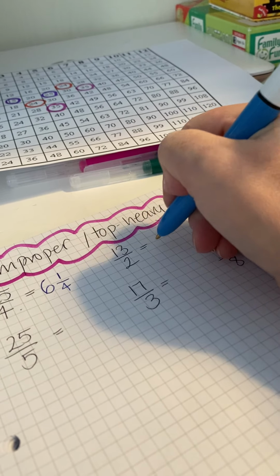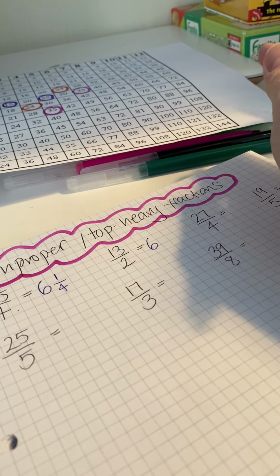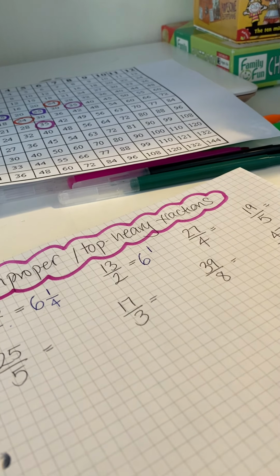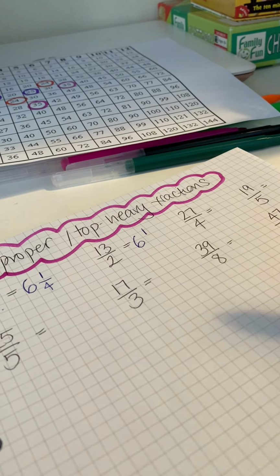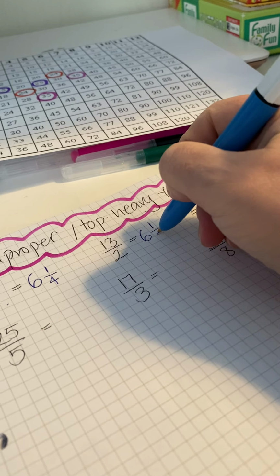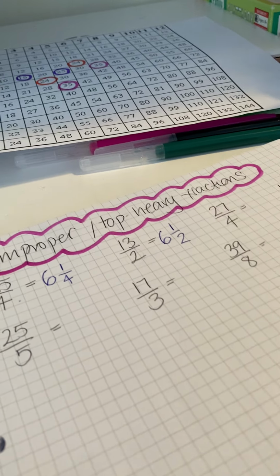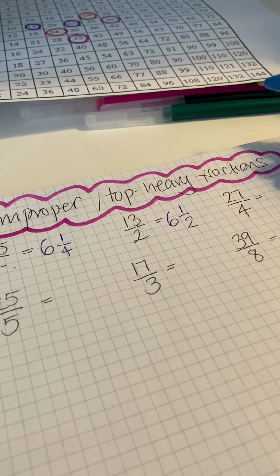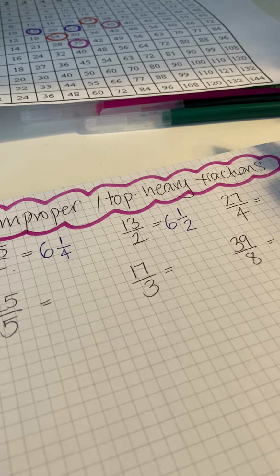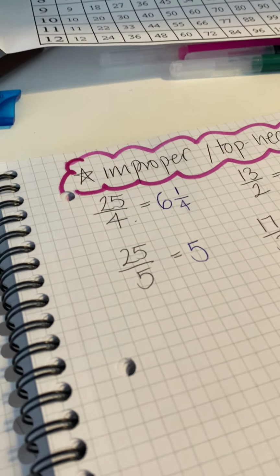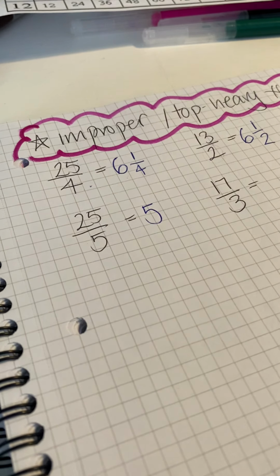Absolutely great. You're right. 6 times. Can't go any more. But was that exact? No, it wasn't. You had 1 left over. Do you remember that we don't say it as 1 left over? We don't say remainder 1 in a fraction. We have to express it as a fraction. So we take this number at the bottom and we put it at the bottom of our answer as well. Okay, last one. This one is going to be slightly different. So this one is an improper top-heavy fraction, but it'll just go in exactly. It's not going to give you a mixed answer because it went in exactly.